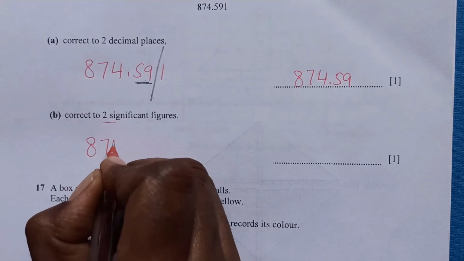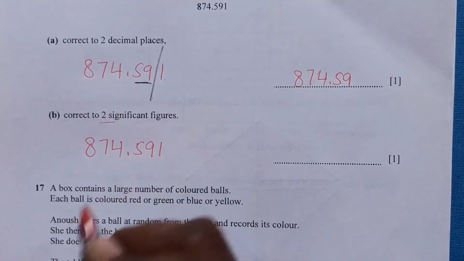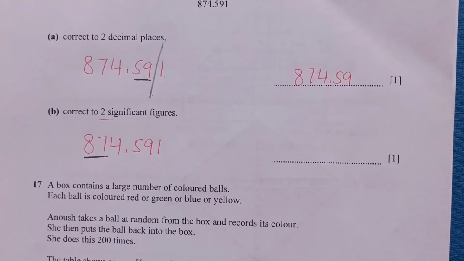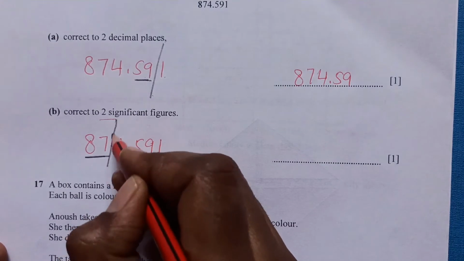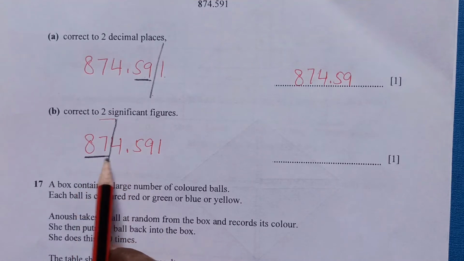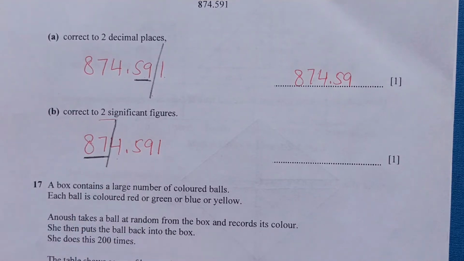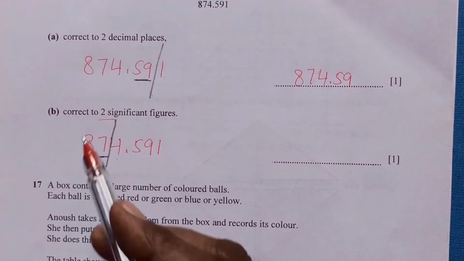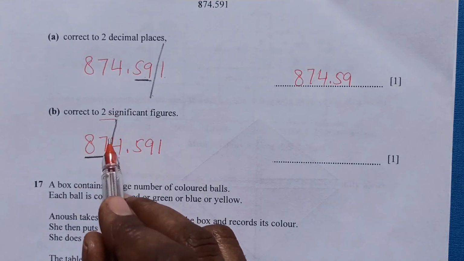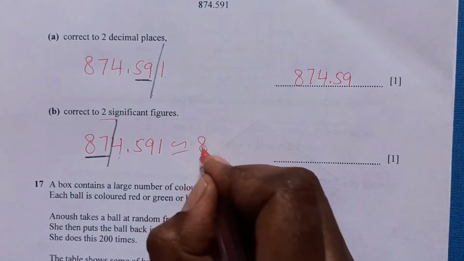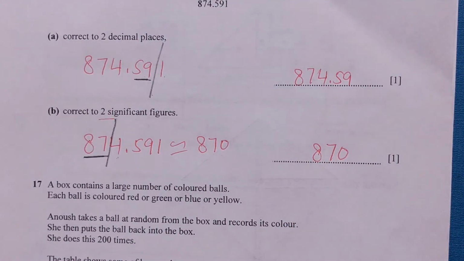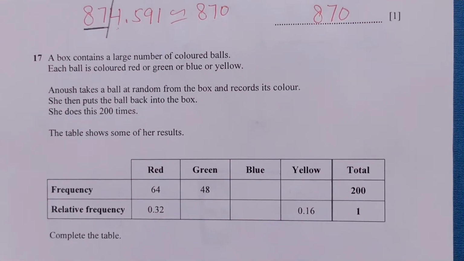Now part B, correct to two significant figures. So we have this 784,591. Two significant figures means we need two digits from here, but we need to see how to round it off. Don't skip that. This is 800 something, so your answer should also be 800 something. Don't leave out the digits. This one is 4, which is less than 5, so we are not going to change this one. So this is going to be equal to 870. So that will be the answer, 870.